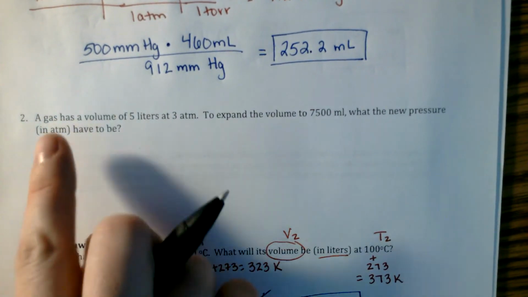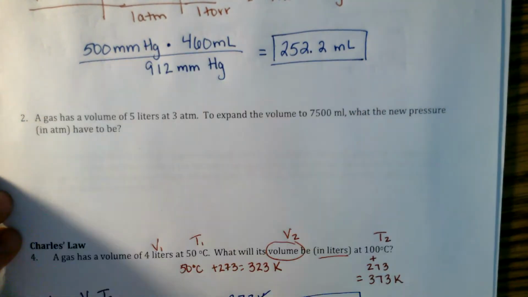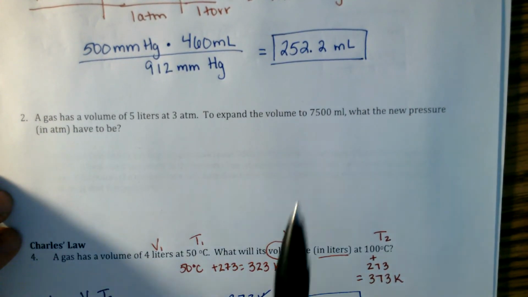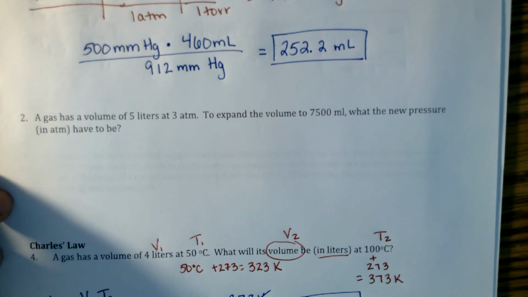So we've got a gas that has a volume of 5 liters at 3 atmospheres of pressure. To expand the volume to 750 milliliters, what is the new pressure in atmospheres, or what does it have to be? The video is going to pause to give you time.